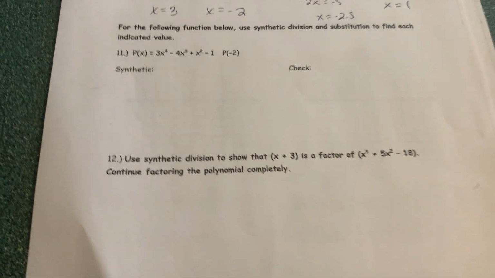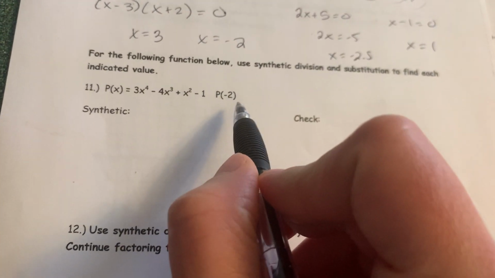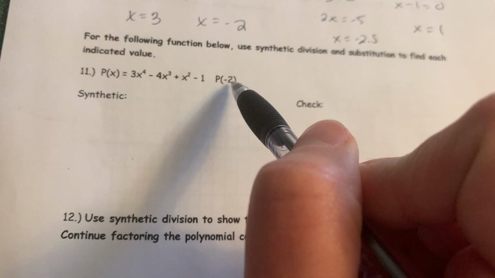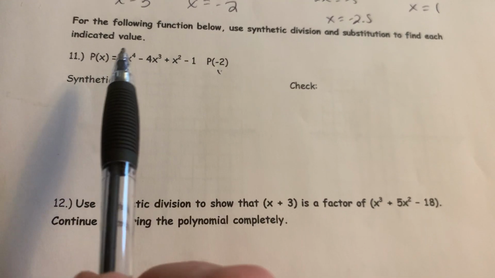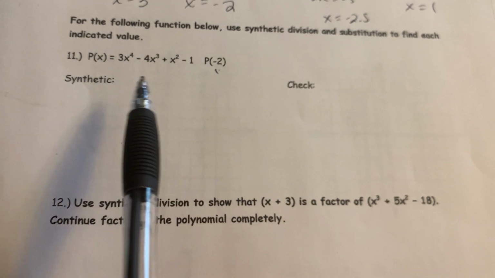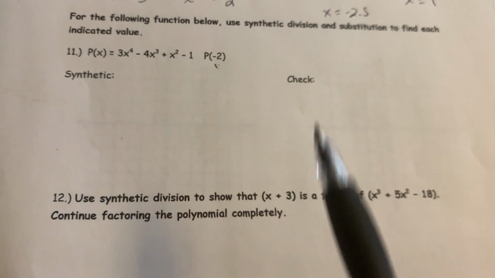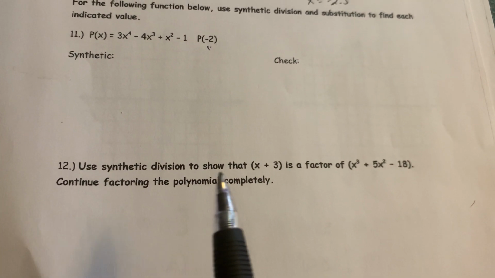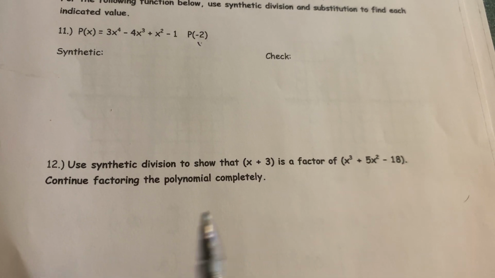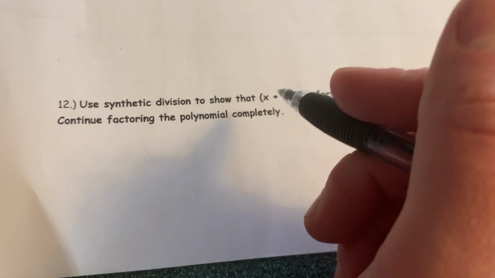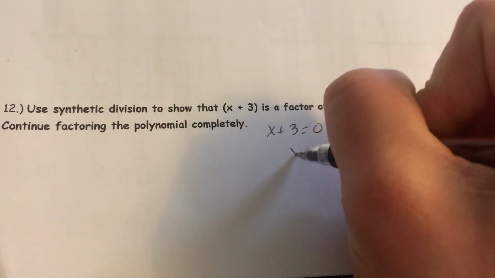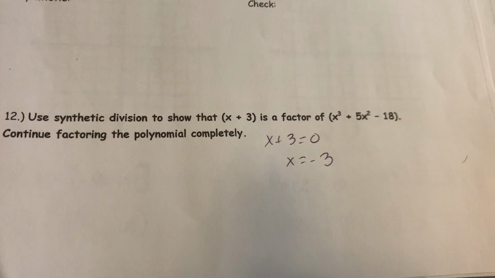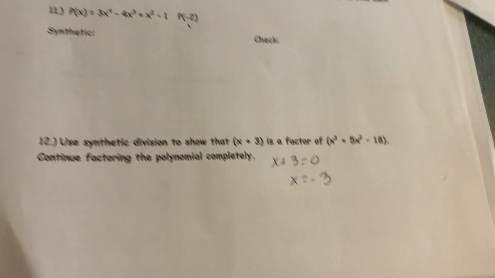synthetic division. So what synthetic division does is says, okay, -2 is a solution, meaning if I substitute -2 into here, I should get 0. Here, if I use synthetic division, I should get a 0 as a remainder. So if my factor was x plus 3 and I set that equal to 0, then my solution would be -3. I'm going to do this one first and then do this one.